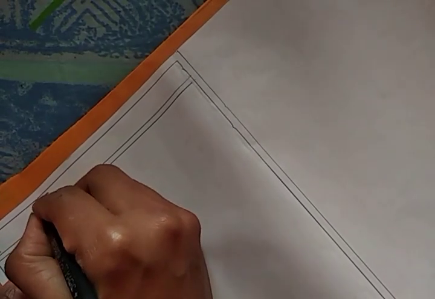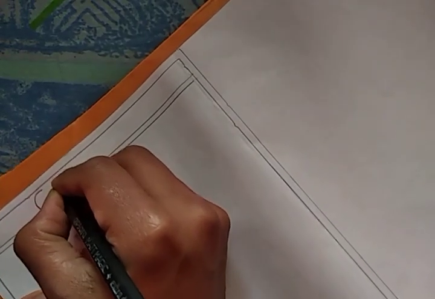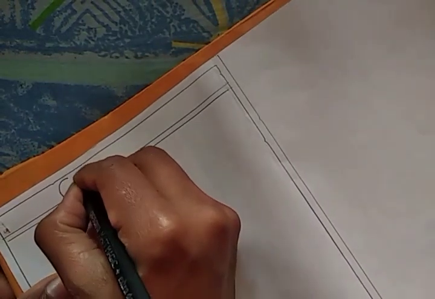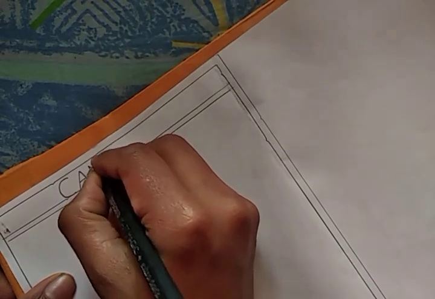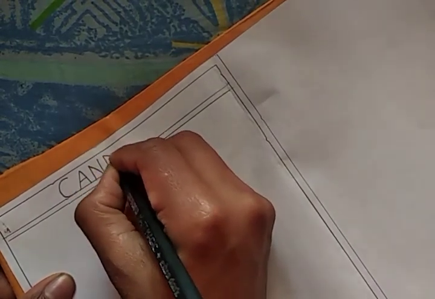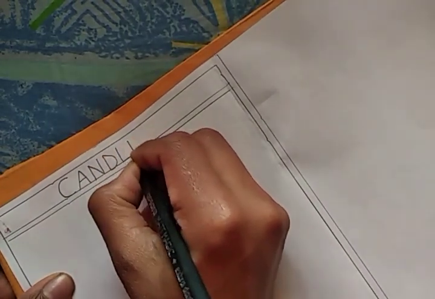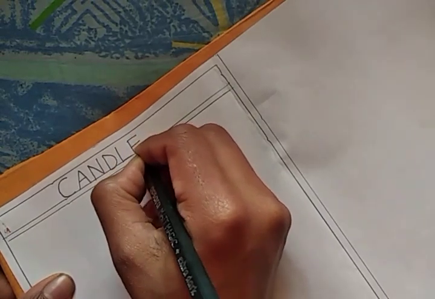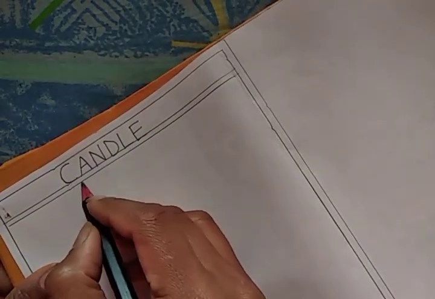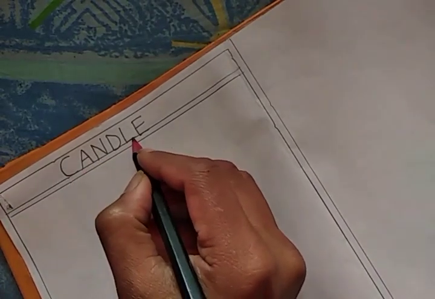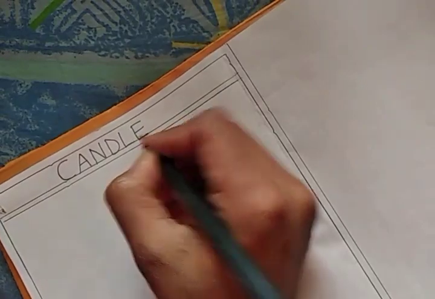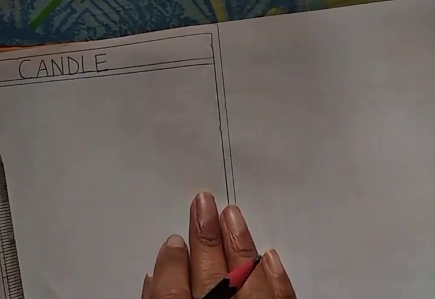See, C capital, A, all in capitals, C-A-N-D-L-E. There should not be any space. See, it's one word, C-A-N-D-L-E. See here, it's E. Candle. C-A-N-D-L-E. Candle. Now we will draw a small candle for you.